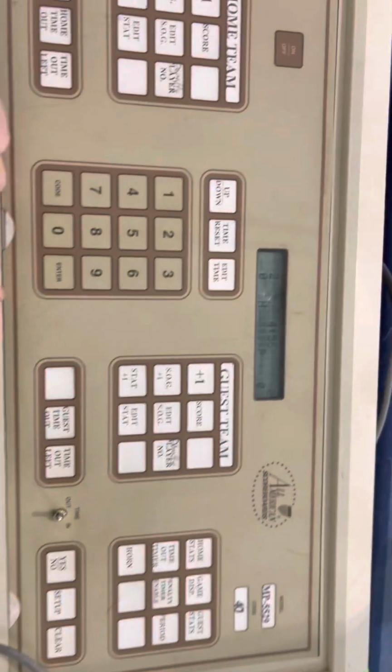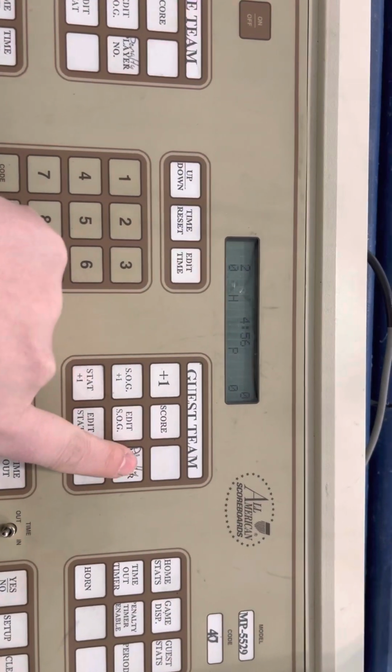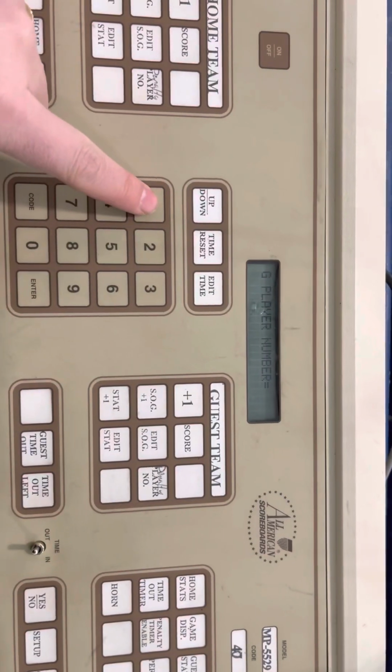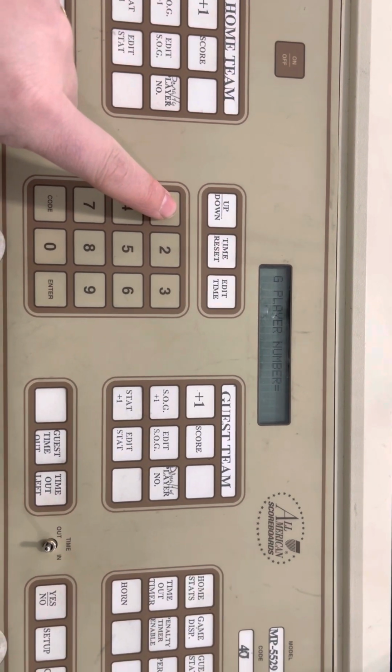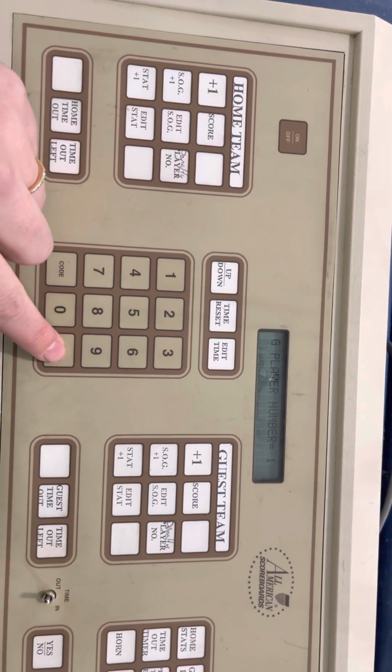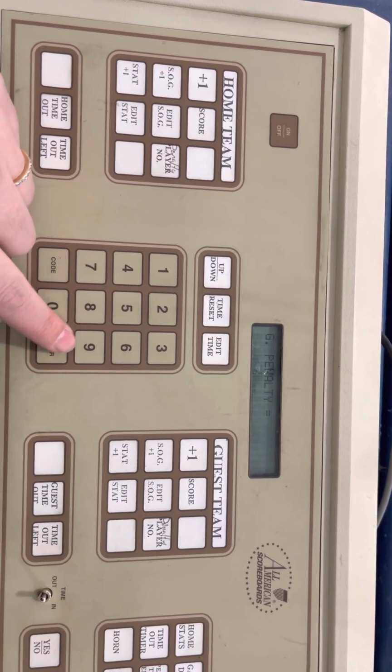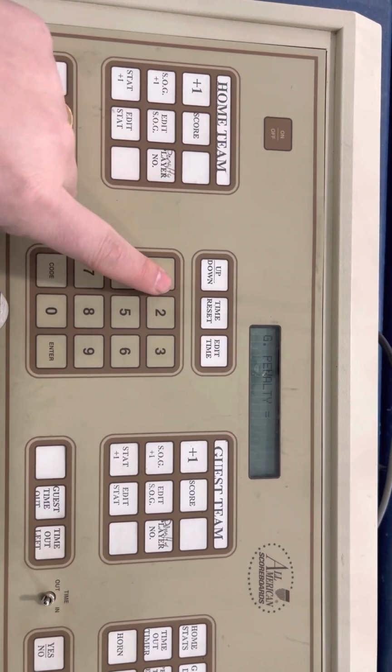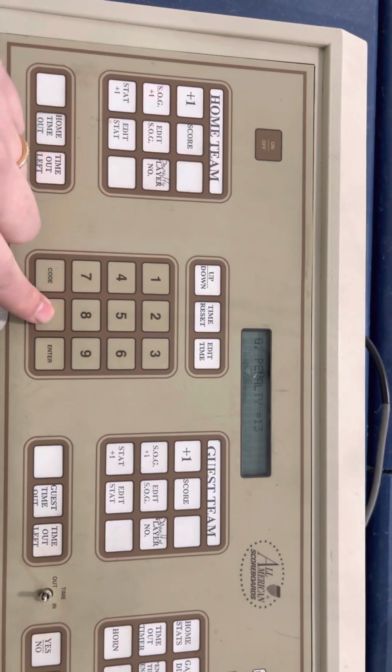Let's say the guest team gets a penalty. So we hit penalty. We don't show penalty jerseys up there, but if we did, you'd have to put the correct number in. Ours doesn't show it, so I always just put 1. And then you put your penalty length. So let's say it's 1:30, and now it's up there.